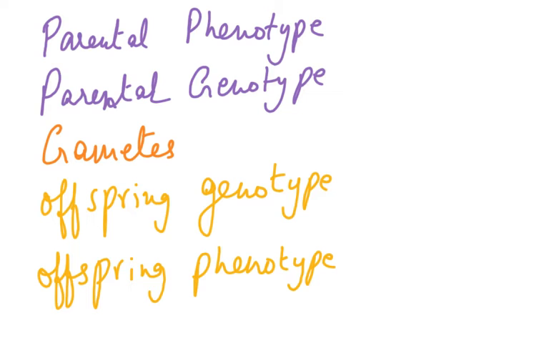Please remember that whenever we do genetics questions, it's going to be marked per line. The first line is parental phenotype. The second line is parental genotype. The third line is gametes. Number 4 is offspring genotype, and number 5 is offspring phenotype. Now I will show you how. You need not write these headings, but you need to do the questions in this manner under these 5 headings.